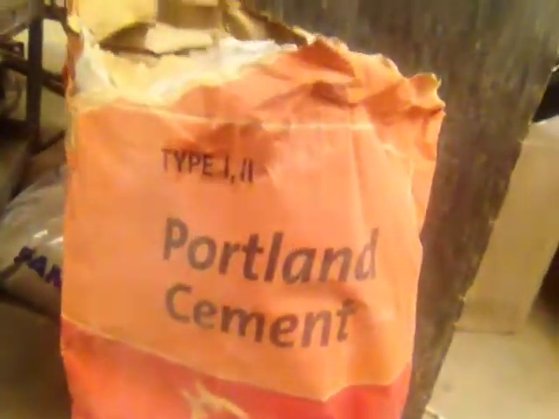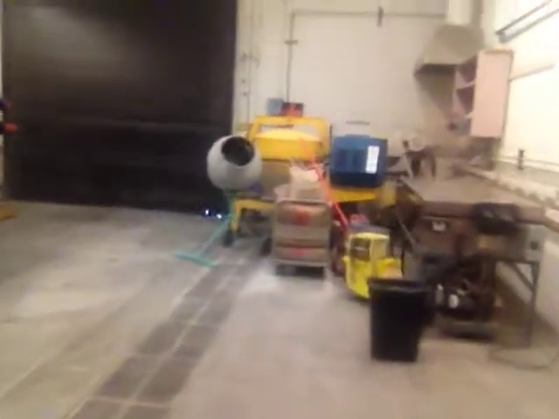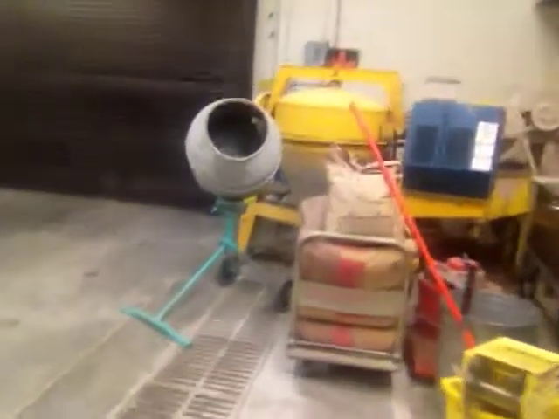So as I was saying before, I found this Portland cement type number 1 and number 2, as you guys can see on the label, and I found the Portland cement type number 3, which is a high early strength Portland cement.